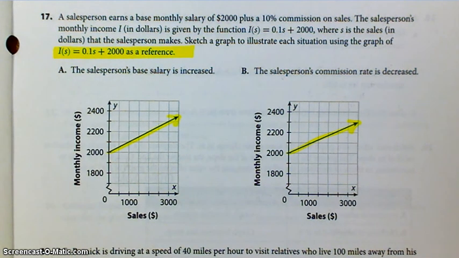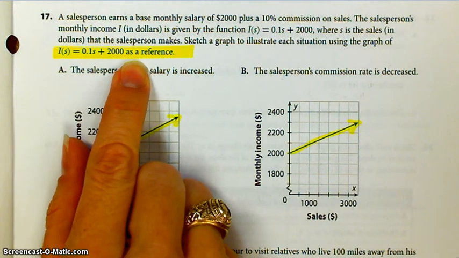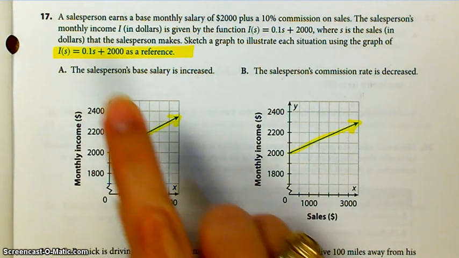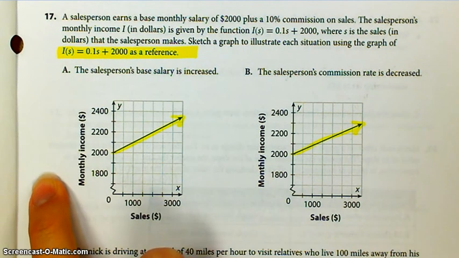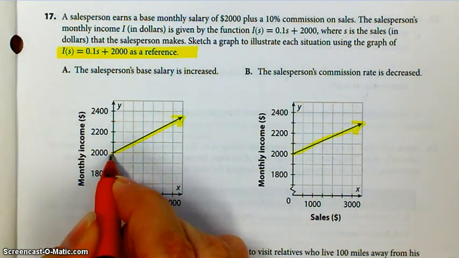So sketch a graph to illustrate each situation. Okay, and this is your equation just to use as a reference. So this equation creates this line, both here and here. So let's do situation A. It says the salesperson's base salary is increased. Well, the salesperson's base salary is your y-intercept. So right now it's at 2,000.